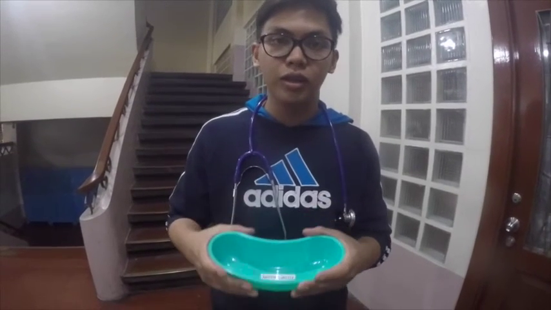Yung cough assessment, ang gagawin natin, yung una, papakough natin yung patient twice, hawak niya yung kidney basin. Yung first one is trial, yung second one is to check kung productive or non-productive yung cough ng patient.